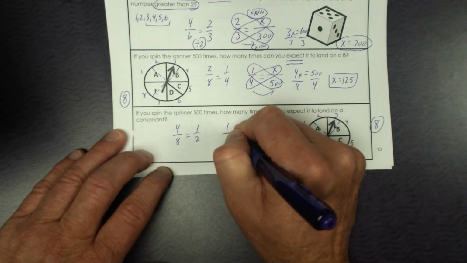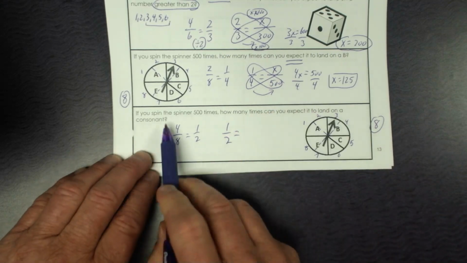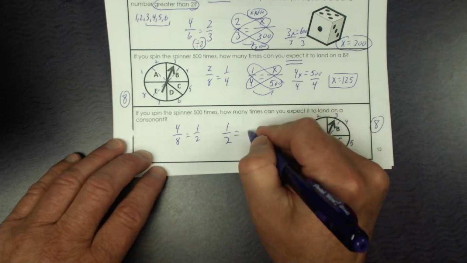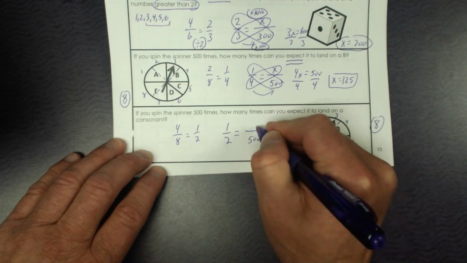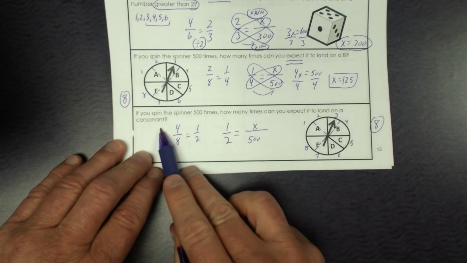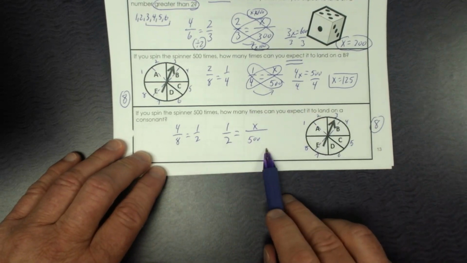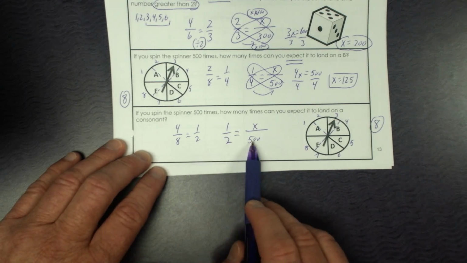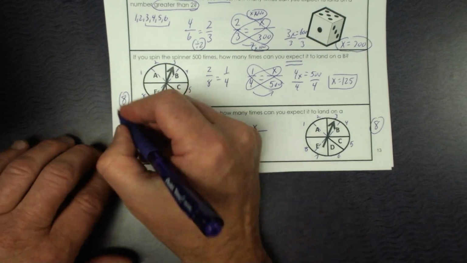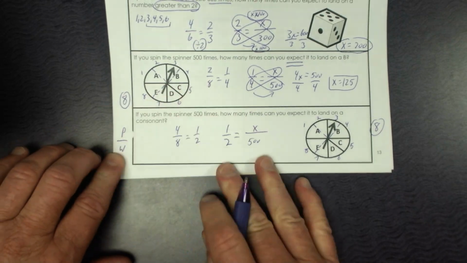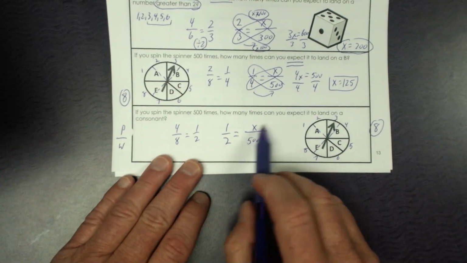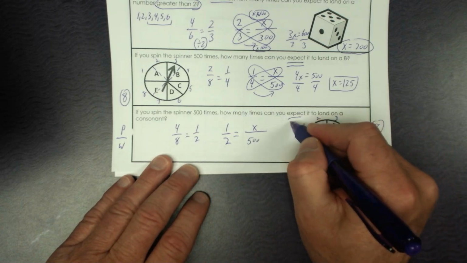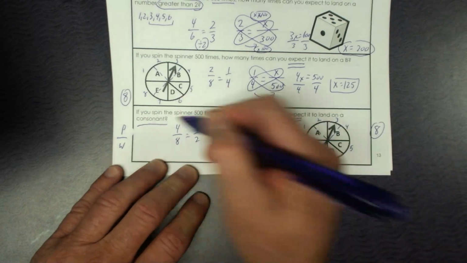So let's set our proportion up. If you spun it 500 times, how many times can you expect to land on a consonant? So I did 1/2 because it was 4 out of 8, reduced it. 500, it goes in your part over whole. I'm going to put this again. And then our x is how many times can we expect to land on a consonant?